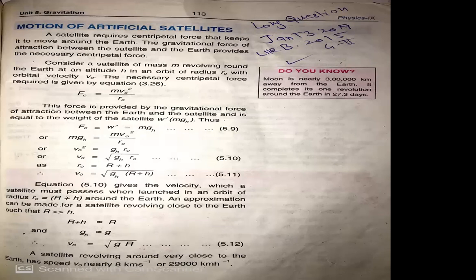So this is the last topic of chapter number 5: motion of the artificial satellite. I read that a satellite requires centripetal force to keep it moving around the Earth. The gravitational force of attraction between the satellite and the Earth provides the necessary centripetal force. As I told you in my earlier chapter, we studied centripetal force.